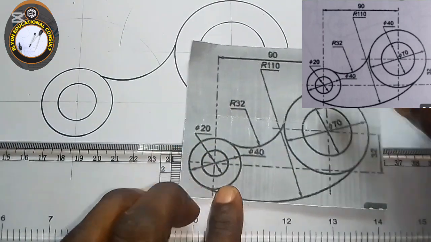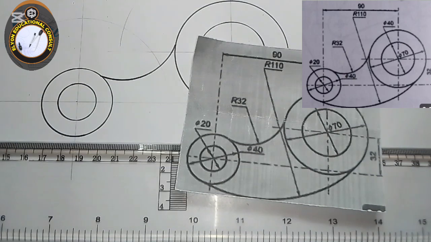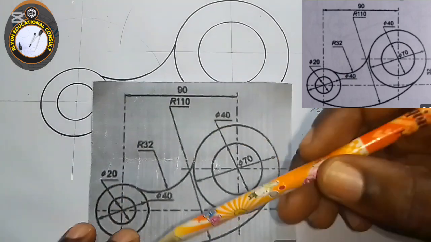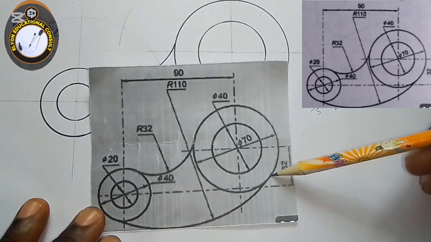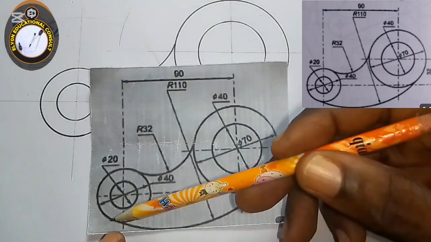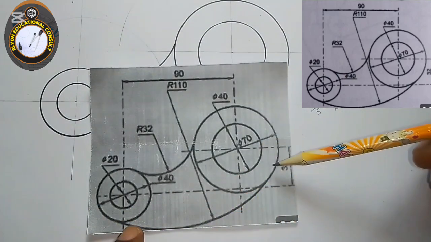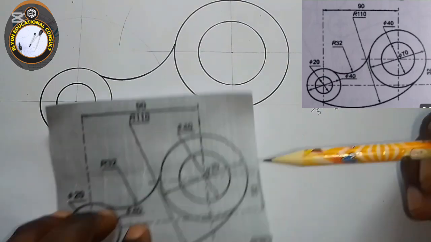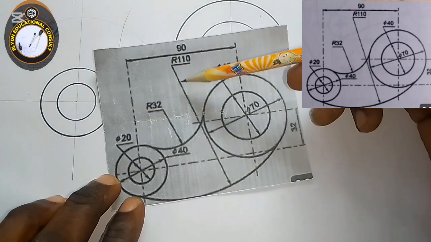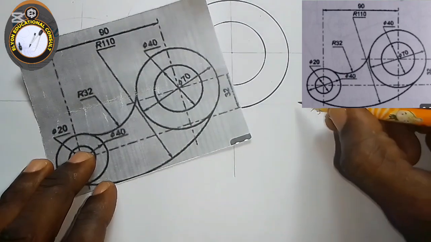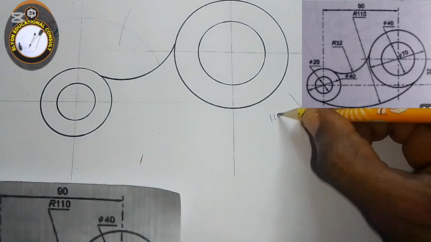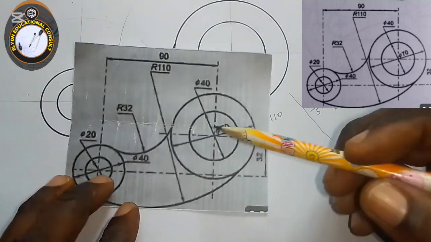Now let's look at the bottom arc there. For this arc, you can see the arc is external, and if it is external, I'm going to be subtracting. That's what I'm going to do now. The arc radius is 110. So here now, for that, I'm going to have 110.